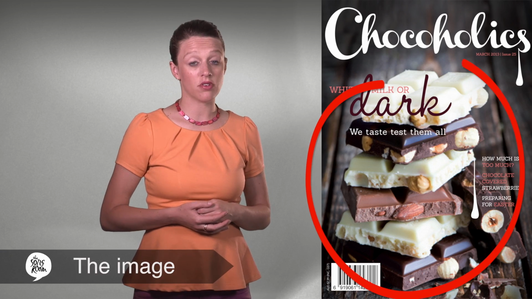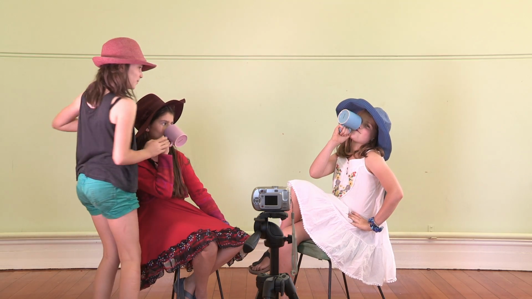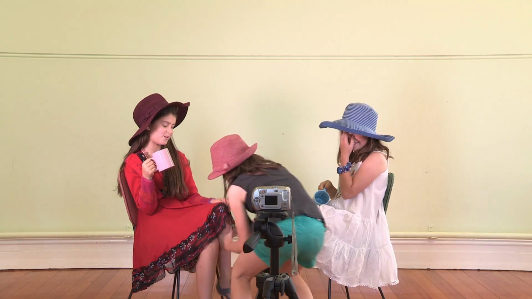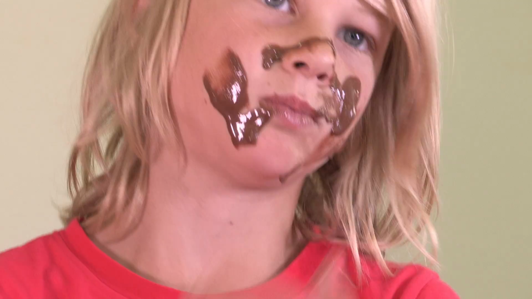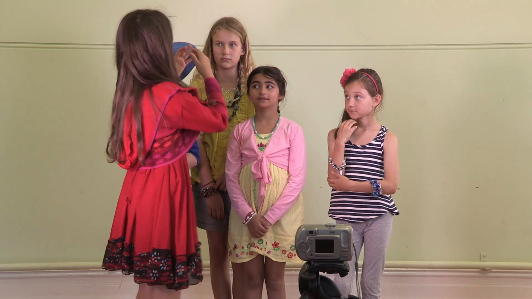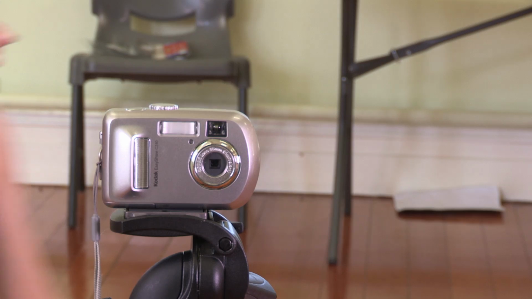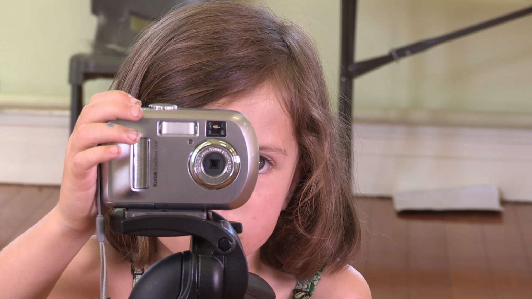We also expect to see an image on the cover. This is an important decision to make, as your main image is often the first thing that people will notice. It's fun to create cover images from scratch. Try styling a photo that is relevant, eye-catching, and appealing to the audience. Use props that hint at the content of the magazine.